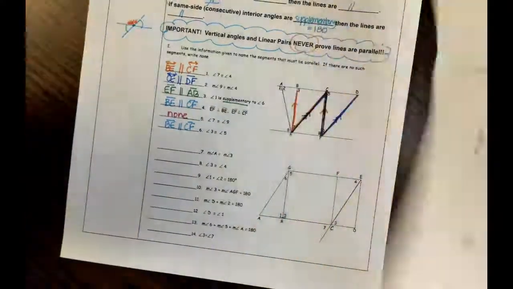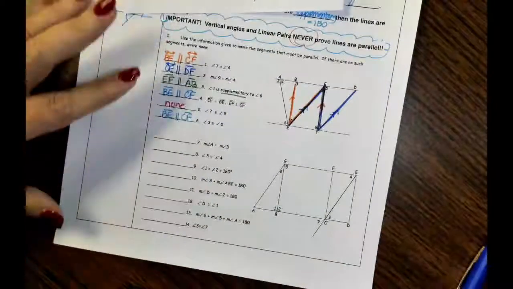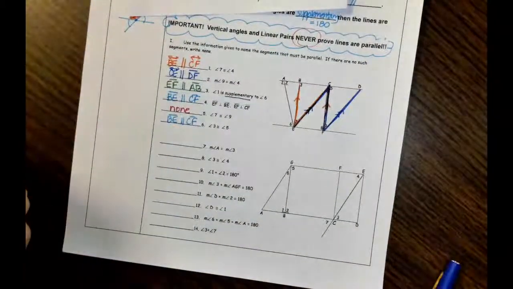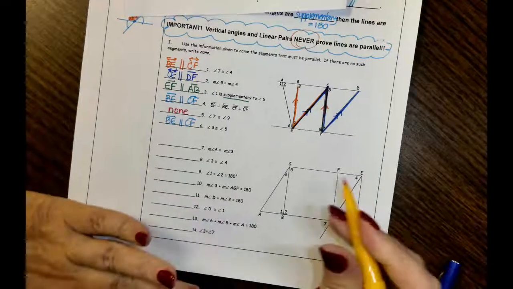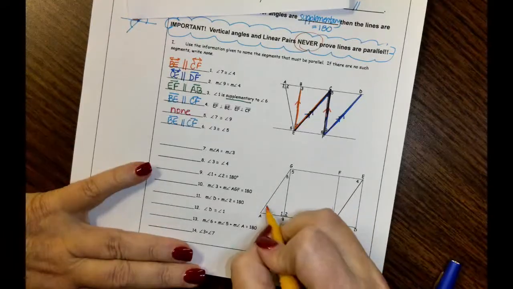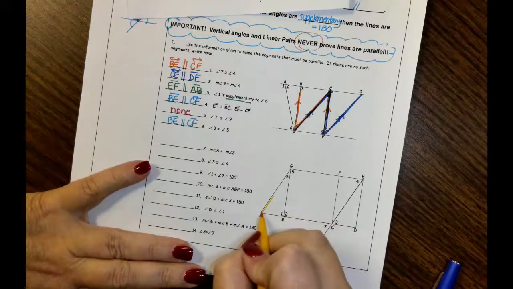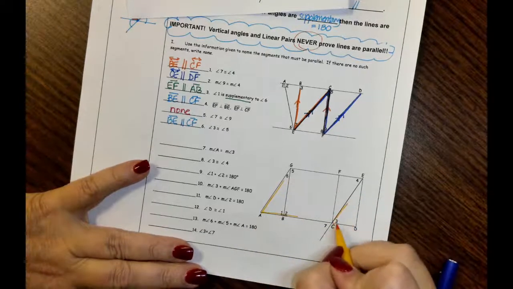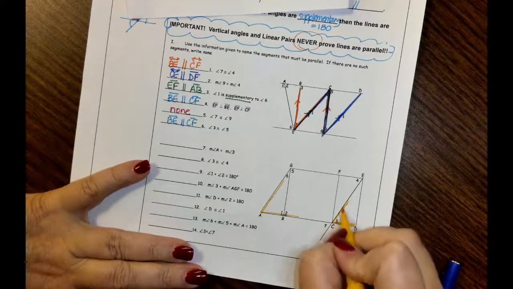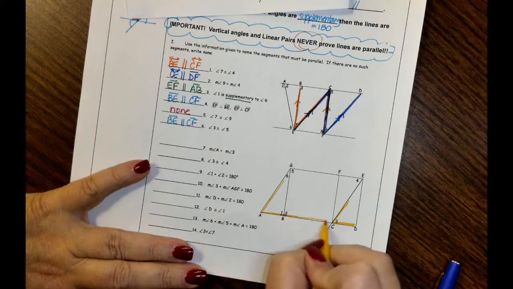Pause it, see if you can do this on your own, and try it with this picture. Hopefully you've tried it now, but let's highlight them and check them and see. So we have angle A. So the measure of angle A is equal to the measure of angle 3. So I need to extend my lines out and see if they're going to connect. Well, this line connects all the way out.